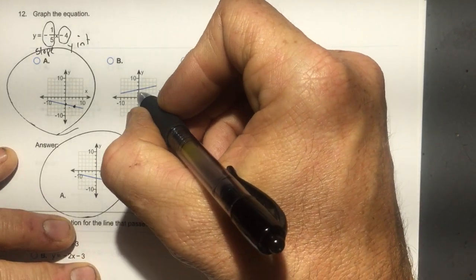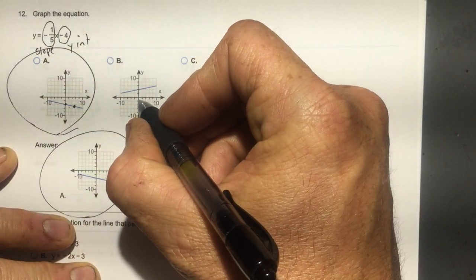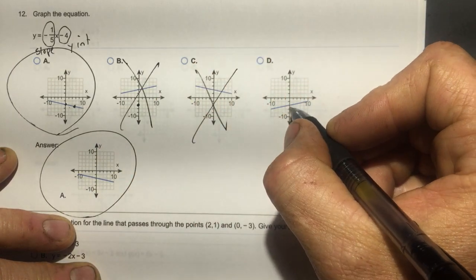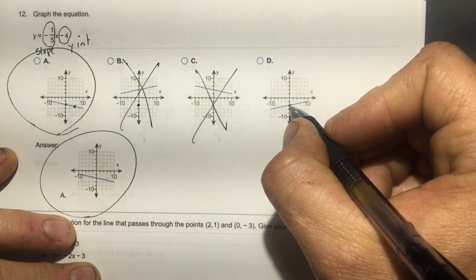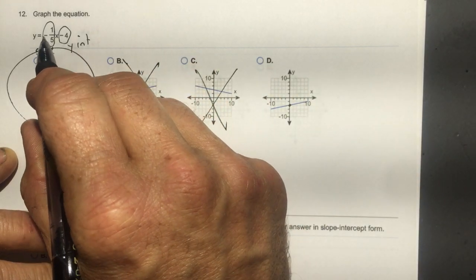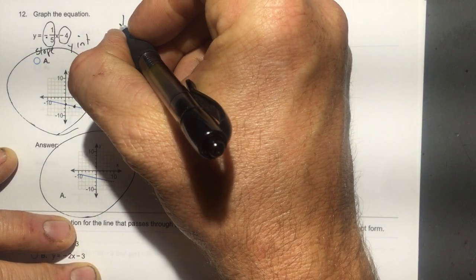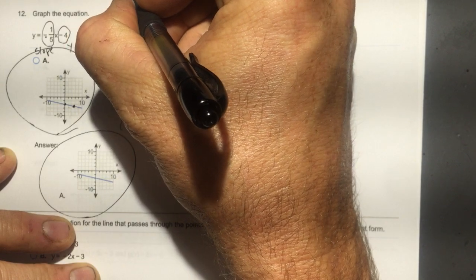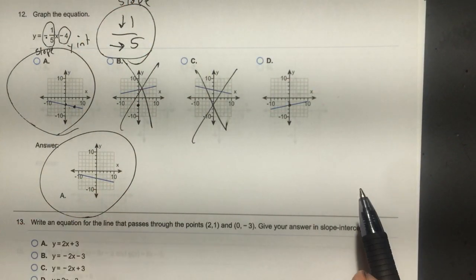Okay, now if you look at this one, going down 4, this one doesn't even go down 4. This one doesn't go down 4. Now this one does. It goes down 4, but if you notice, it goes up 1 over 5. It does not go down 1 over 5. See, it's negative. So it should go down 1 and over 5. That's my slope. The answer was A.